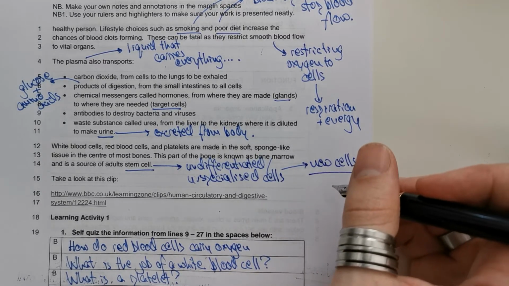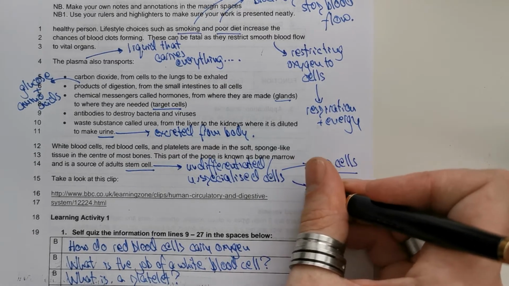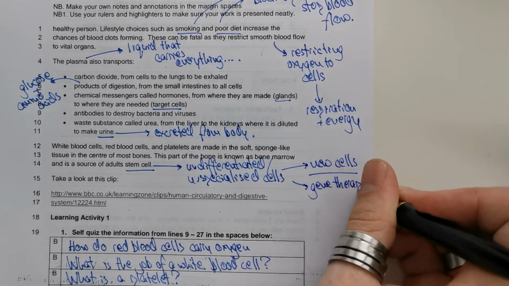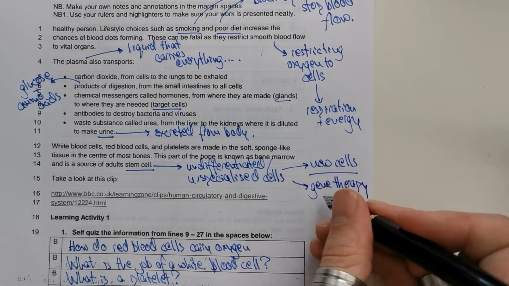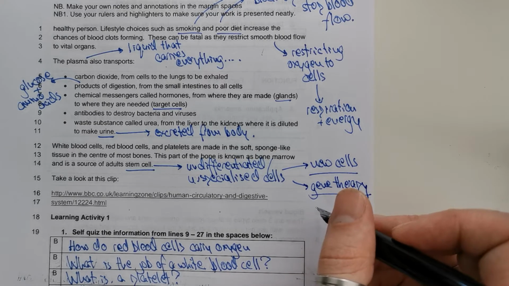So they can be used to replace tissue, replace organs, used in things like gene therapy. So they're produced inside your bones in bone marrow, along with blood cells, red blood cells, white blood cells, platelets.